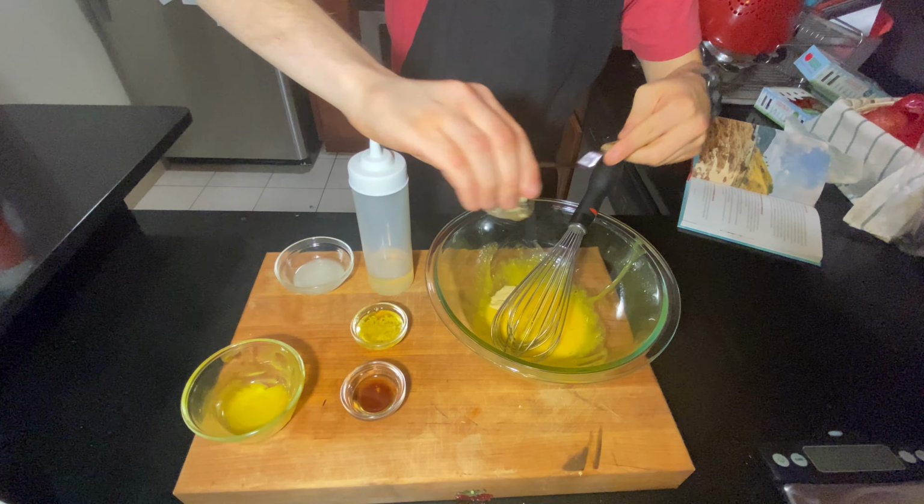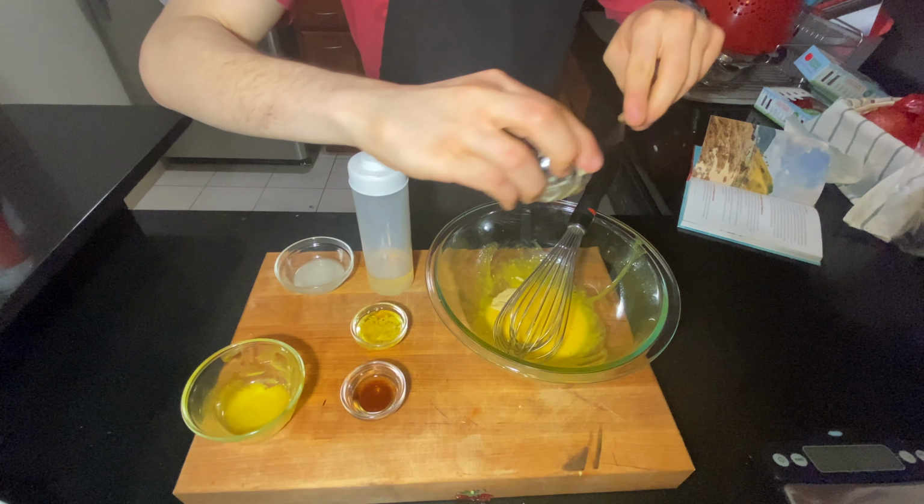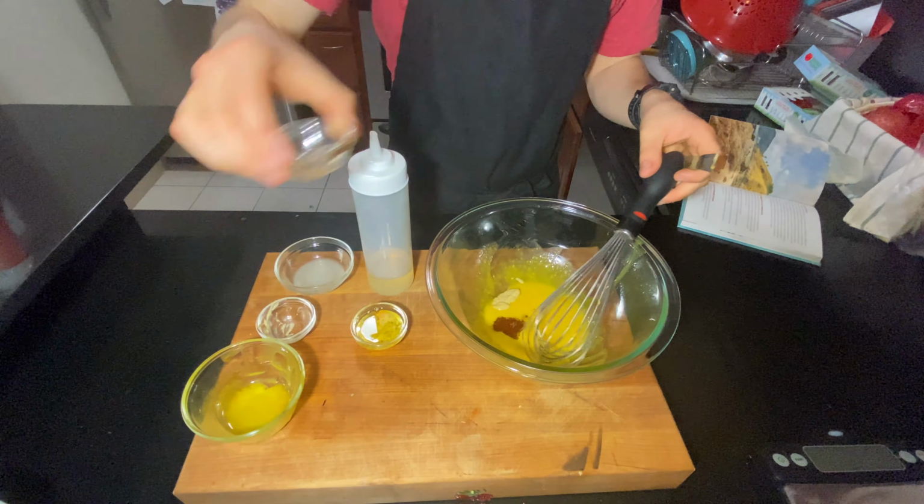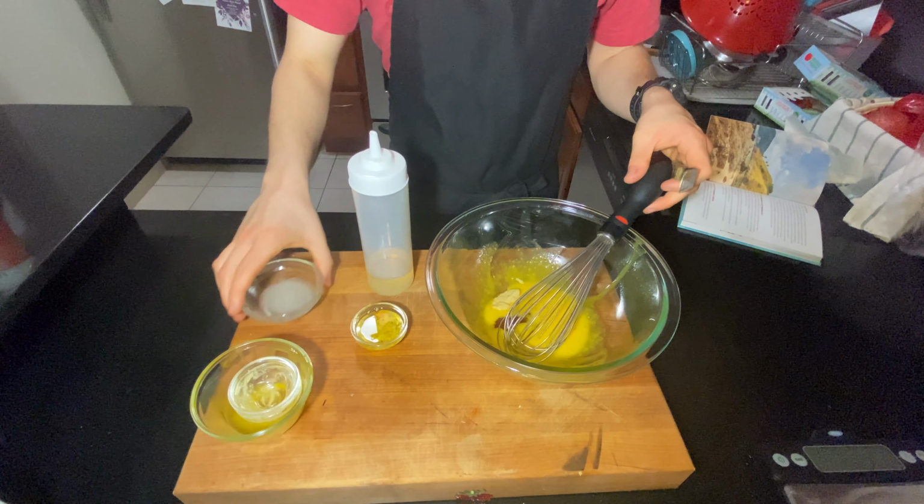A common emulsification agent is Dijon mustard. Along with that 1 teaspoon of Dijon mustard that we just added, add 2 teaspoons of fish sauce and mix until combined.